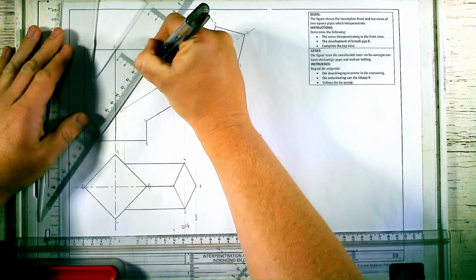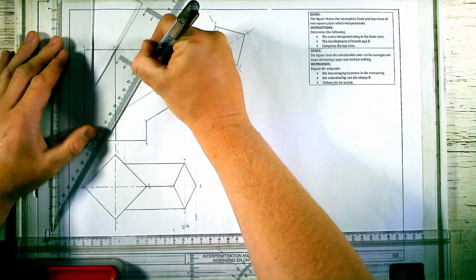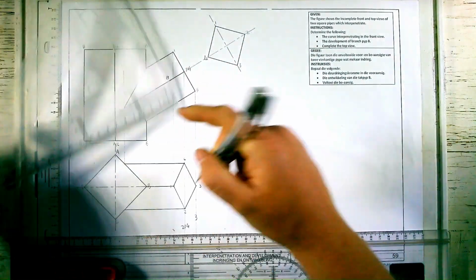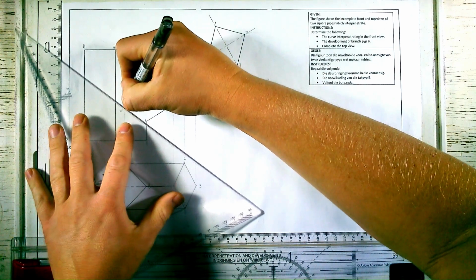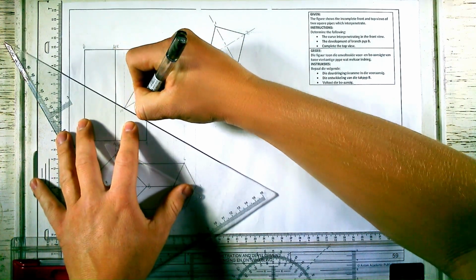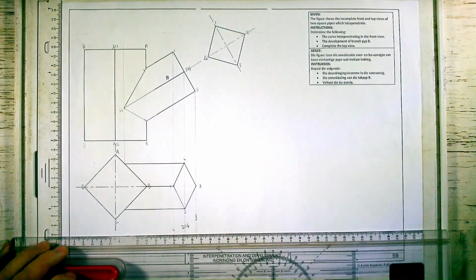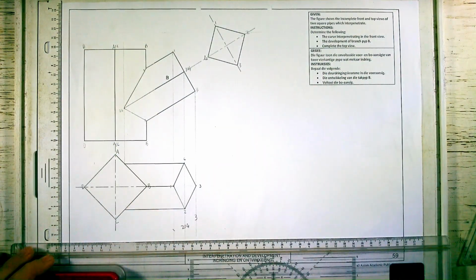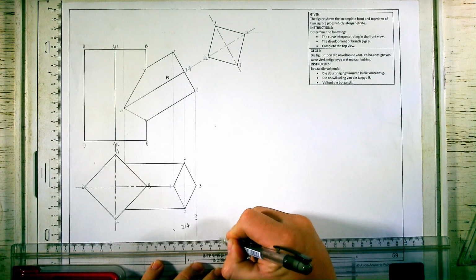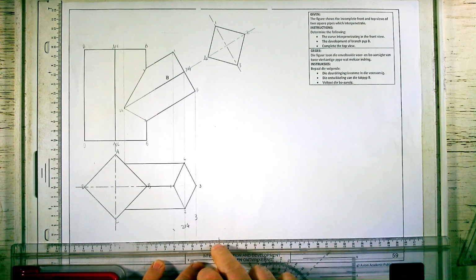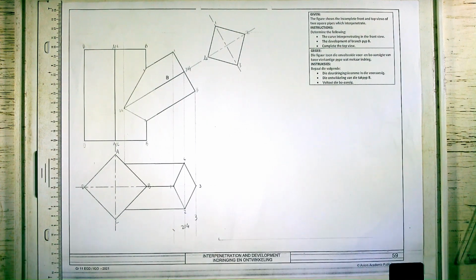Okay, then we can just go from number 1 towards number 2, from 2 towards 3, and 3 back to 4, and 4 back to 1 is already there. Now for the development of the branch pipe, I'm going to draw a construction line for myself at the bottom of the page.